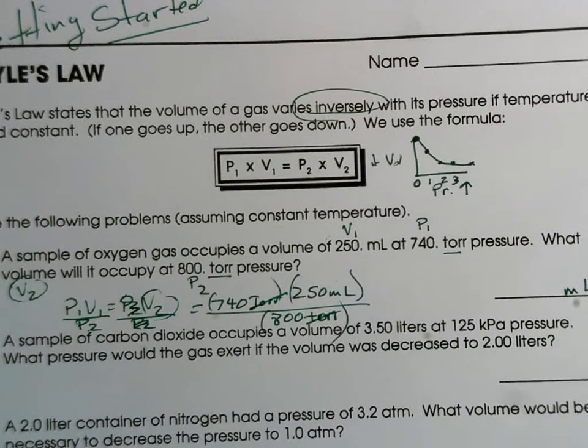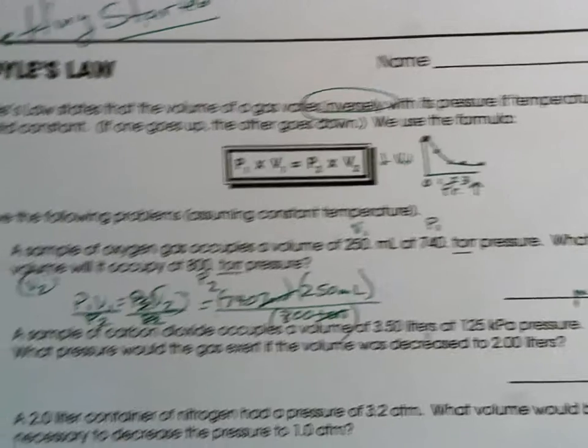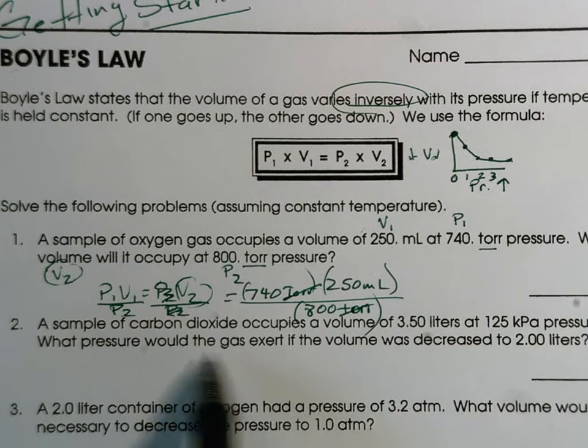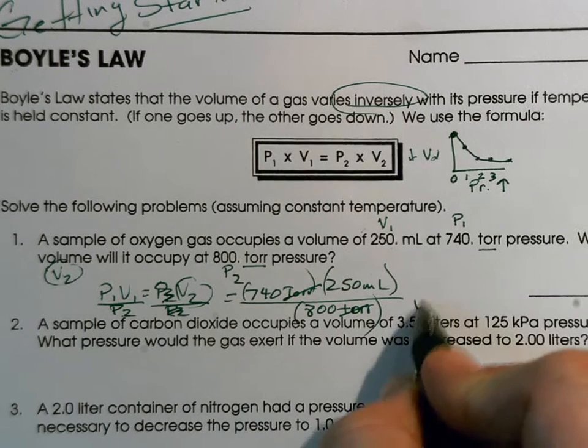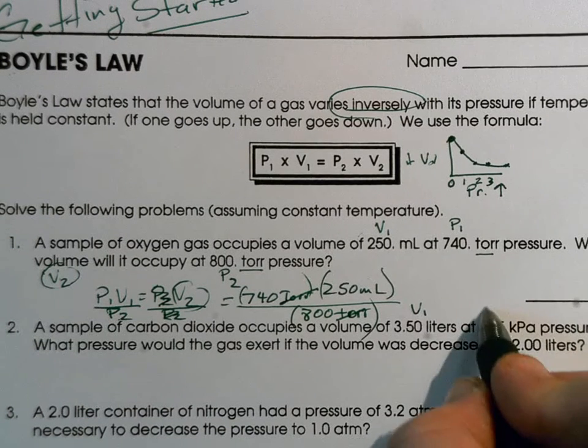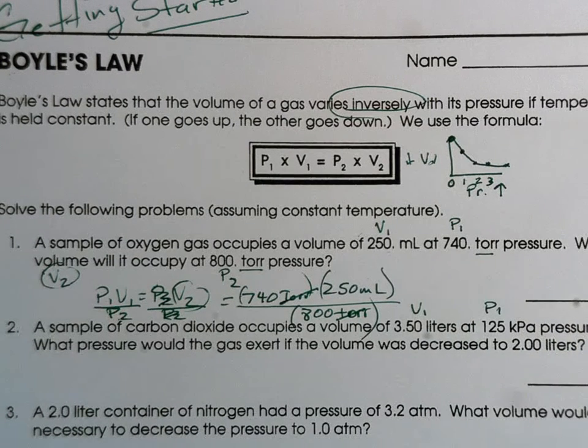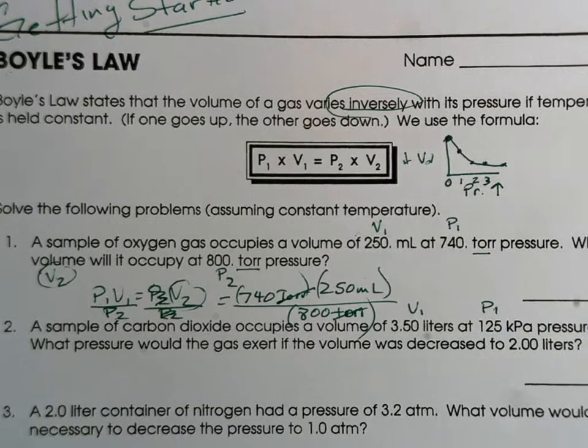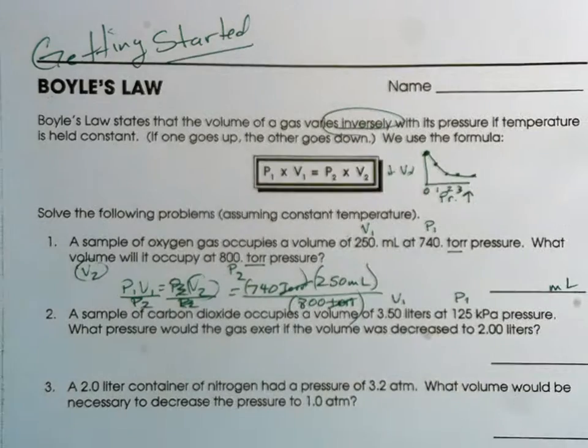Now let's go to number 2. We're just going to set this one up. We've got carbon dioxide occupying this volume. We're in liters this time, and at this pressure, in kilopascals. You might see this on a bicycle pump or a car pump. A lot of times, for metrics, they use kilopascals. We tend to use PSI.